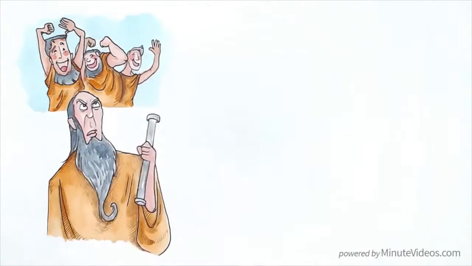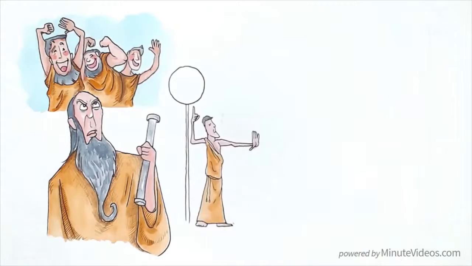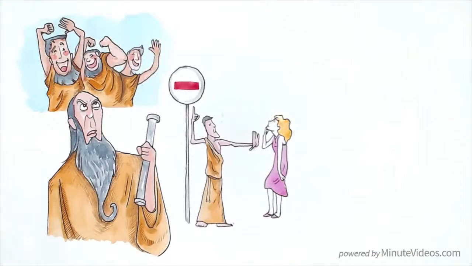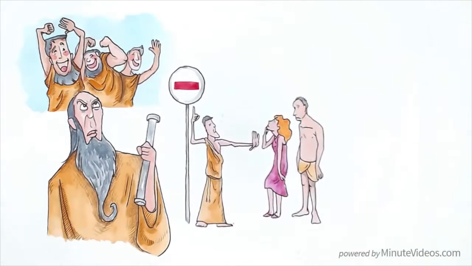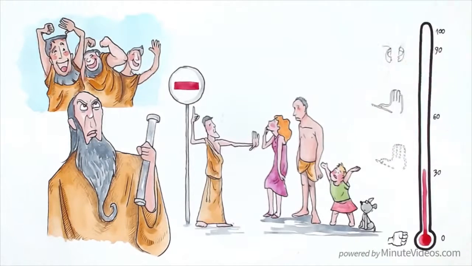But sadly, the ancient Greeks did not see all people equally. Slaves, women, children, and the people who did not have land weren't allowed to vote. This is what we call a flawed democracy today.